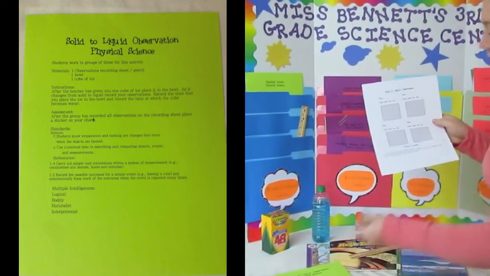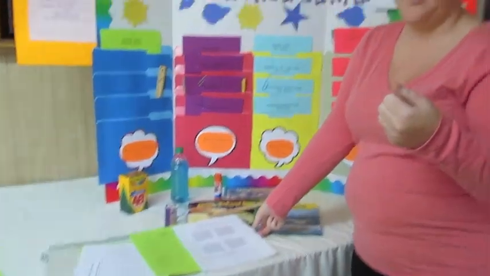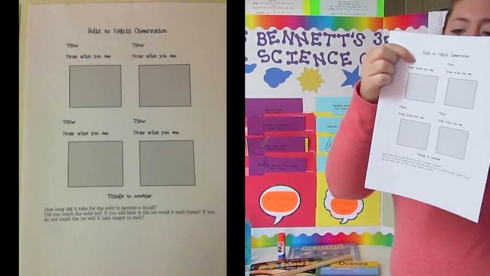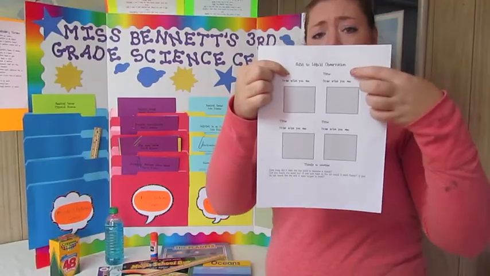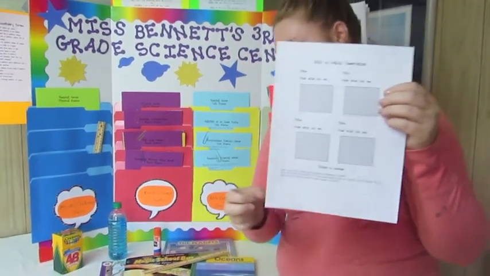And then this one is the solid to liquid observation center, and students would get a bowl and they would get a piece of ice and they would observe what they see happening to the ice as it melts. So they would write the time, they would draw a picture, and then a few minutes later they would write the time, draw a picture, and then they would answer these questions.